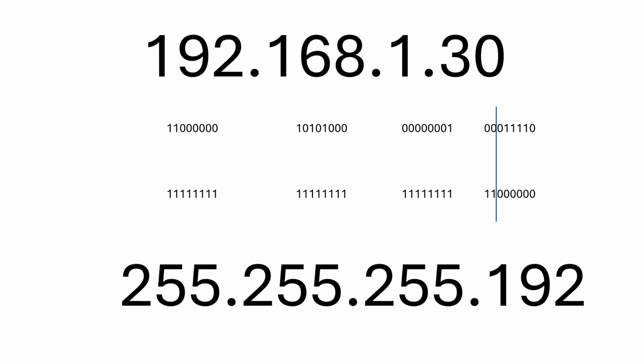As we know, the ones represent the network, and the zeros represent hosts. As you can see, the computer does this calculation to find out the network and host in an IP address. I personally find it amazing how quickly computers calculate the network and hosts while sending and receiving information.